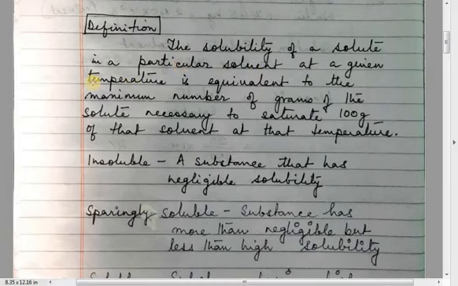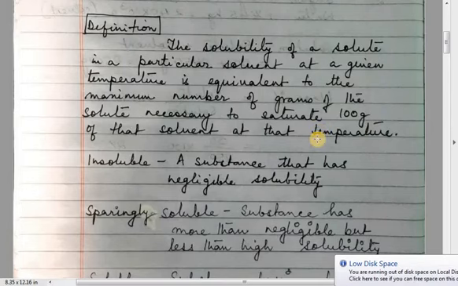That is, how much gram of solute will be dissolved to make a saturated solution where the solvent content is 100 gram at a particular temperature.